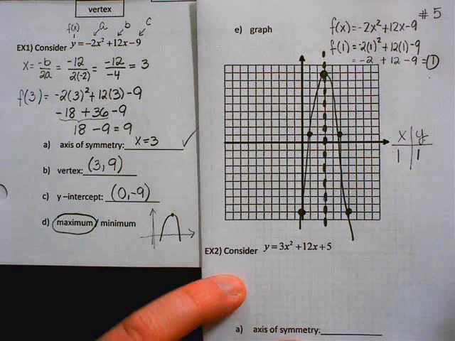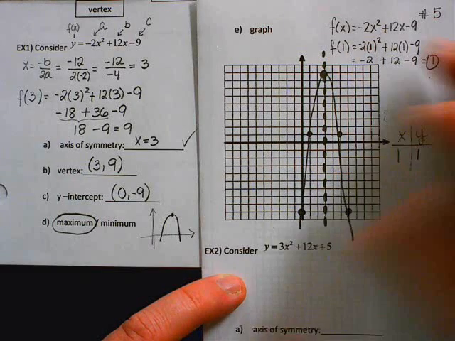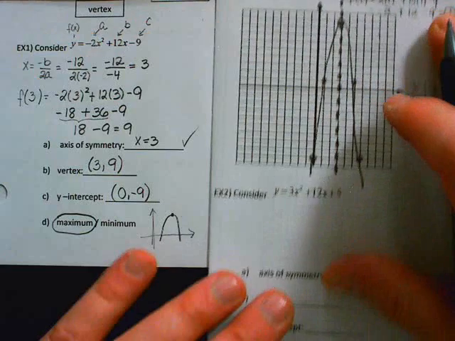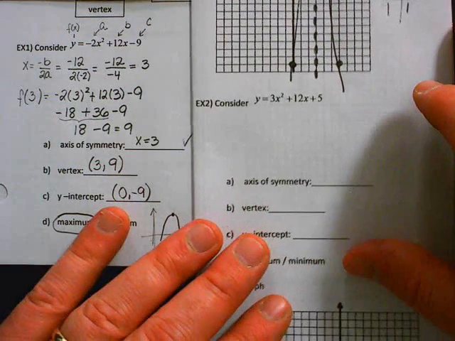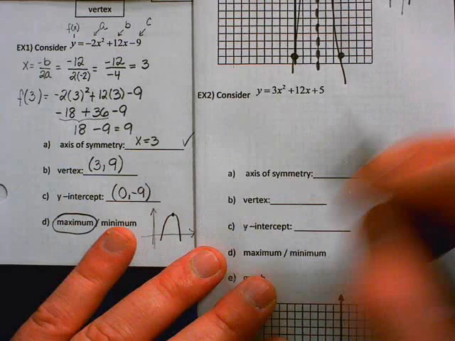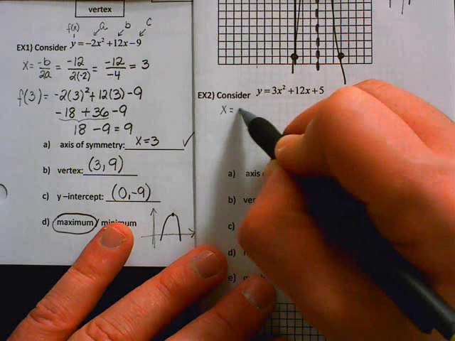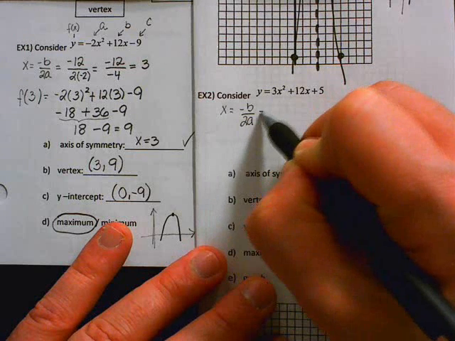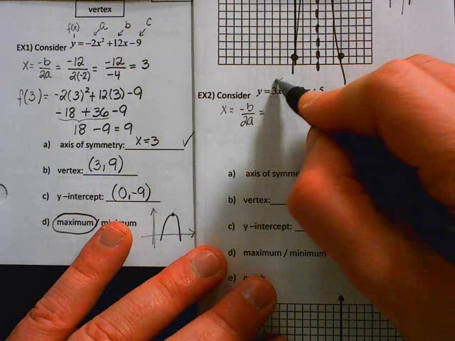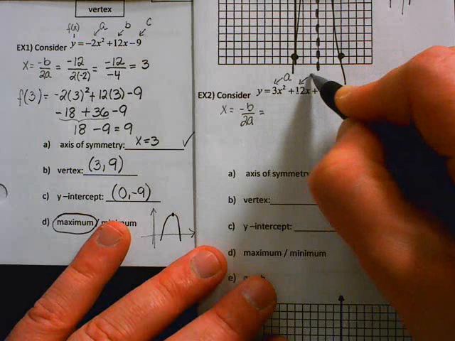So let's try an example number 2 following the same steps that we just did. Okay? And so here we go. First of all, we're going to use this axis of symmetry. Remember, you need to commit that to memory. Negative b over 2a. And remember, the number in front of the x squared is a, the number in front of the x is b, and the number without x is c.